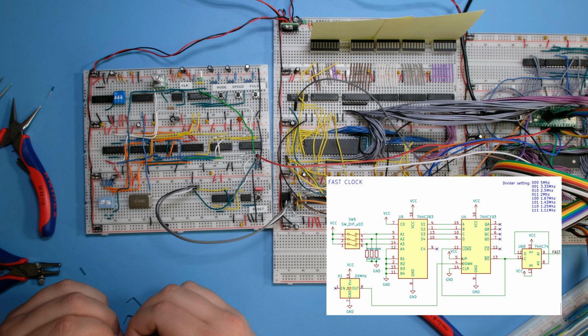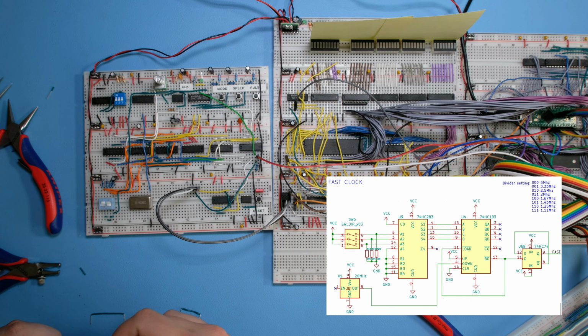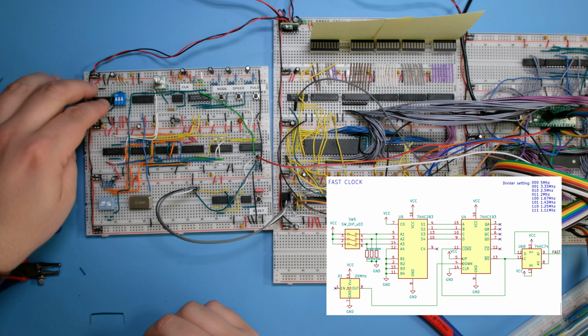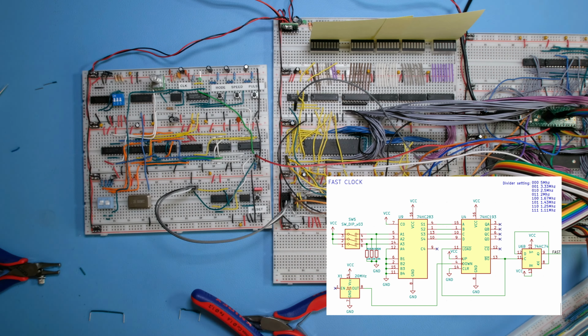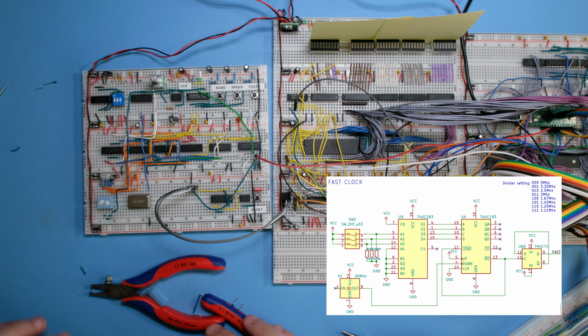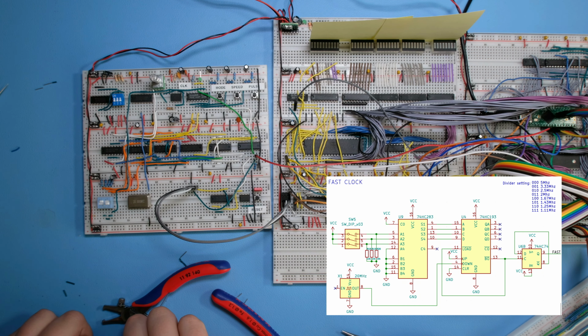Pin 5 of the dip switch goes to pin 3 of the counter. Pin 6 of the dip switch goes to pin 14 of the adder. There we go. Then pin 1 goes to pin 1 of the counter.